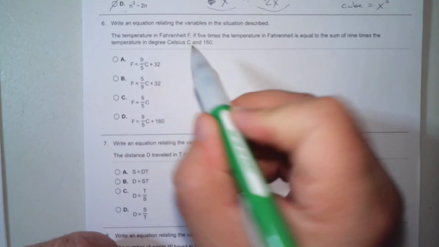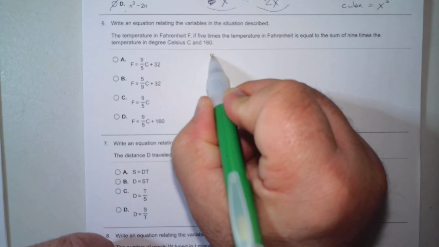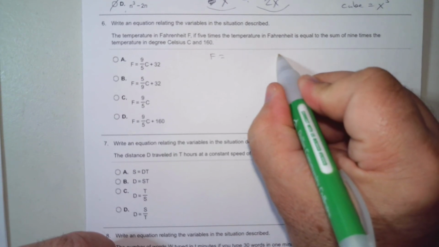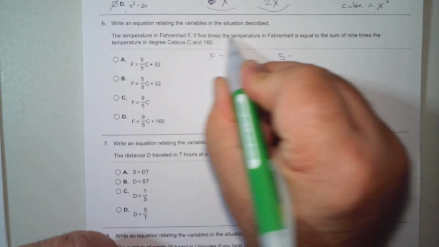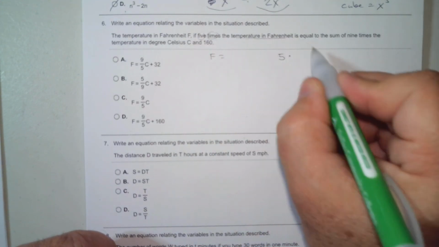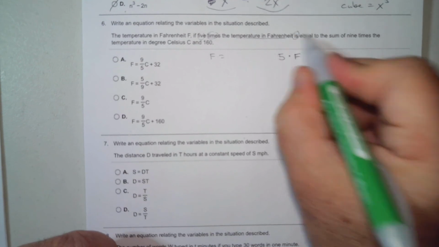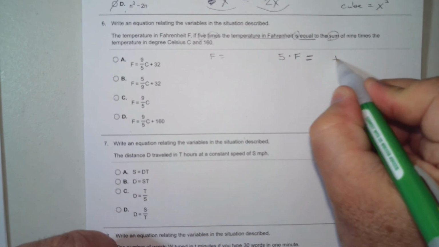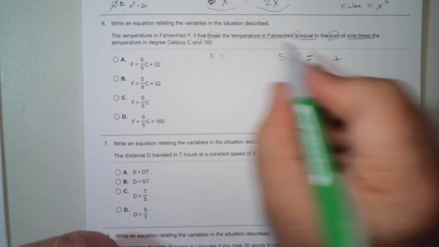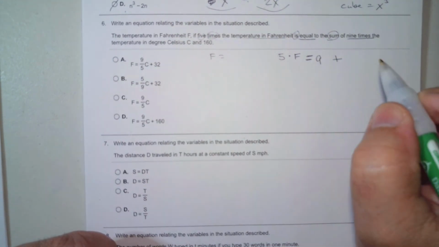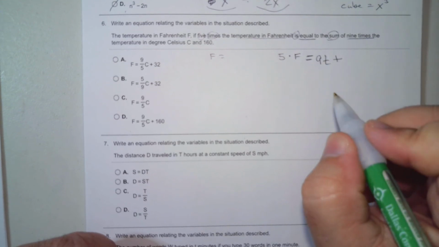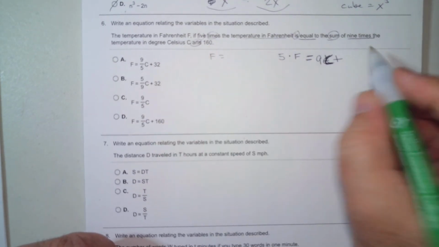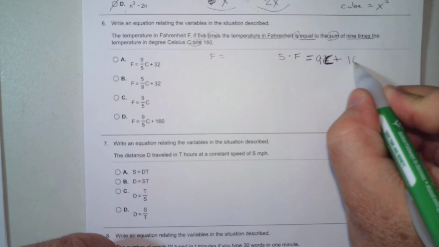The temperature in Fahrenheit. If 5 times the temperature in Fahrenheit, F, is equal to the sum of 9 times the temperature in degrees Celsius, so it's C, and 160.